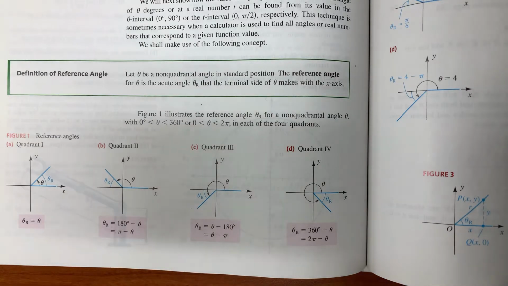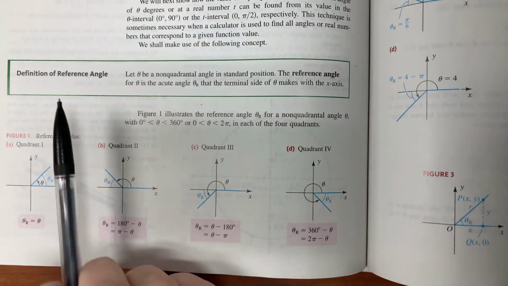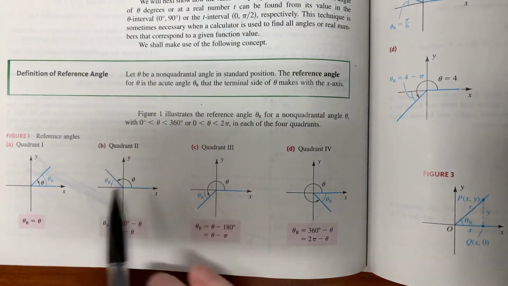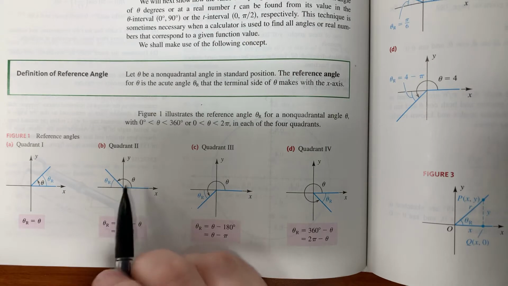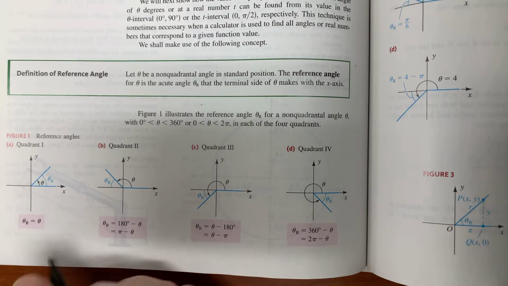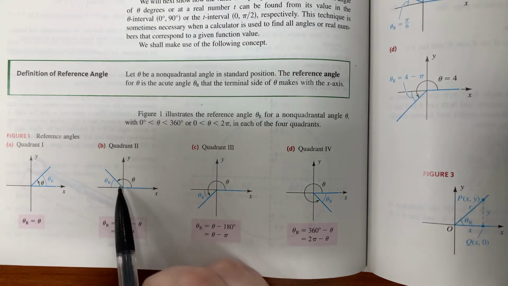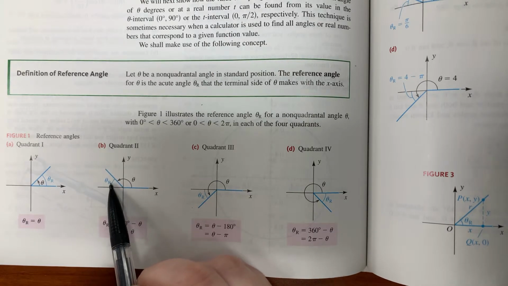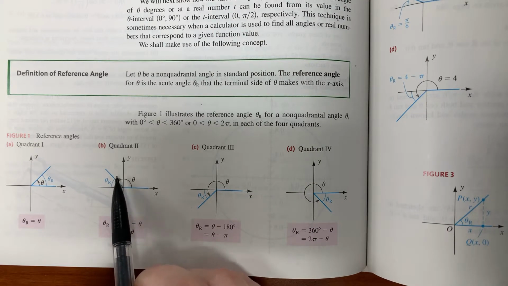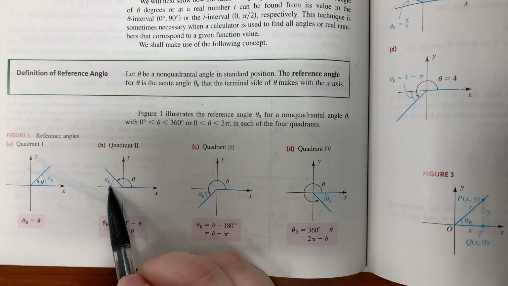Okay, so lesson 6.4 starts out by talking about something called a reference angle. When you're looking at these pictures, the reference angle is always an acute angle, and it is the angle from whatever position you're talking about down to the x-axis. So if this is your angle, theta, then this reference angle would be over here, just to the x-axis.